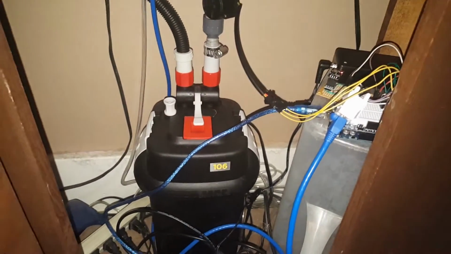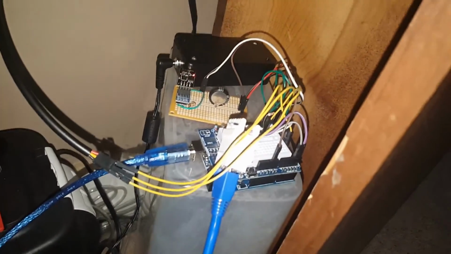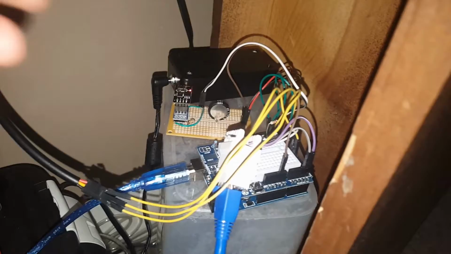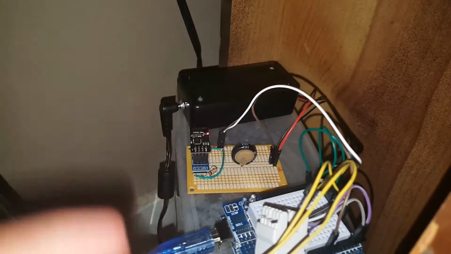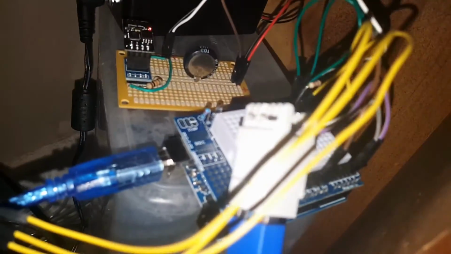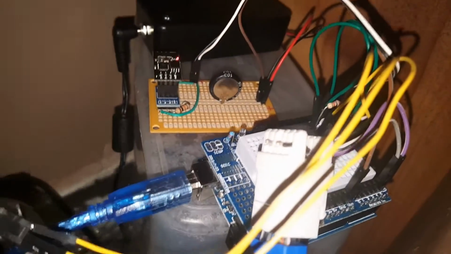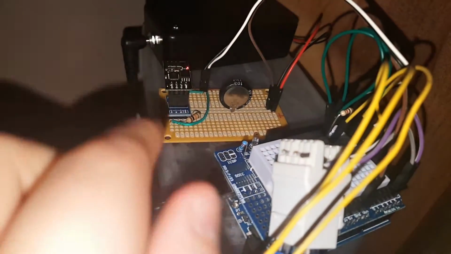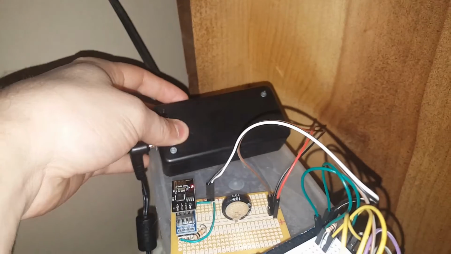So the next step in automating the fish tank is to make this Arduino an IoT device, Internet of Things. And so what I did is I bought this ESP8266 Wi-Fi module. There's a pull-up resistor on two of the pins, transmit and receive. I have two male headers here, and because this module consumes a tremendous amount of power, I can't power it from the Arduino, so I had to create a power supply for it.